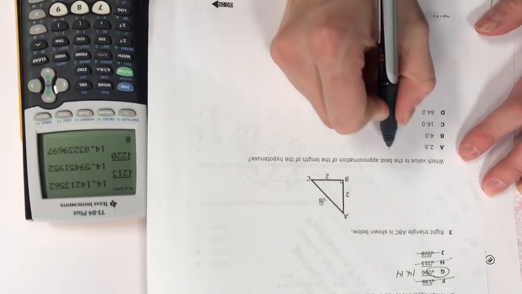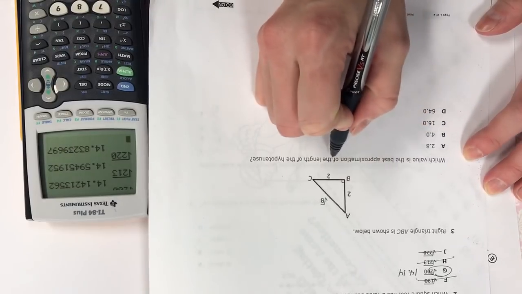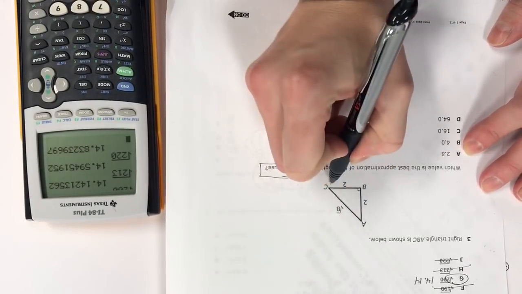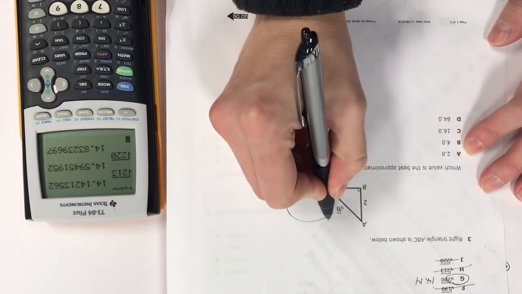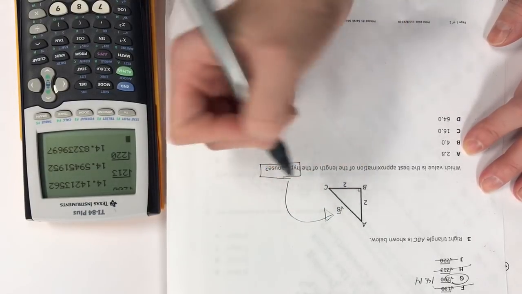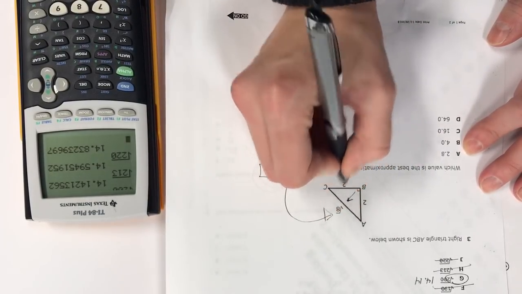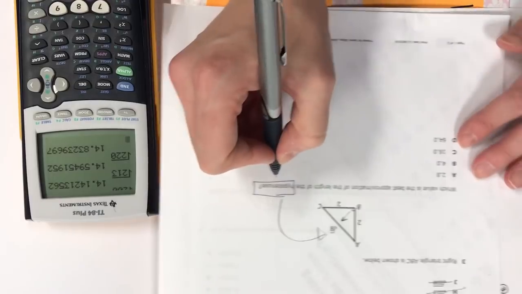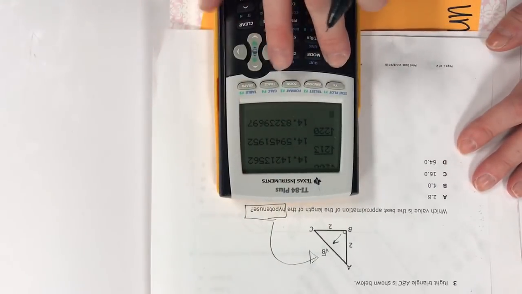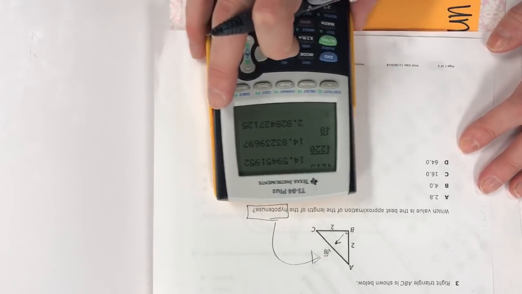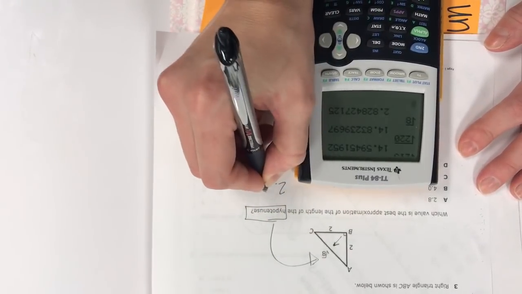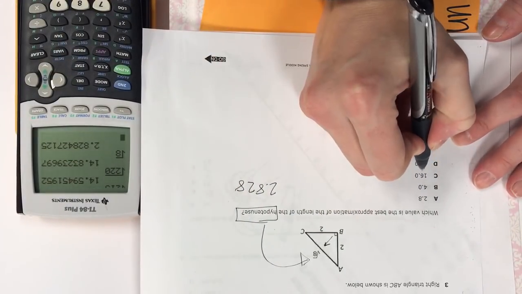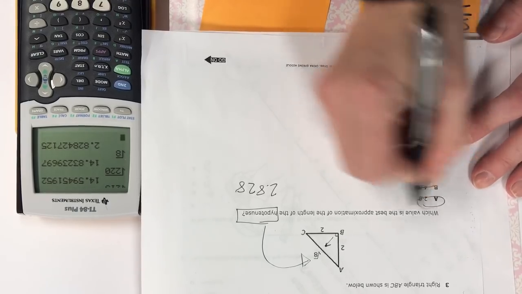Right triangle ABC is shown below. Which value is the best approximation of the length of the hypotenuse? Okay, this is a word you haven't seen yet. Hypotenuse means the longest side of the triangle, which is going to be between A and C, that square root of 8. The hypotenuse is always directly across from your right angle. It's always your longest length, the diagonal. So the square root of 8 is 2.828. So 2.828, the only one that is close is A.